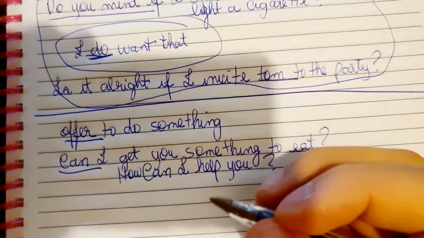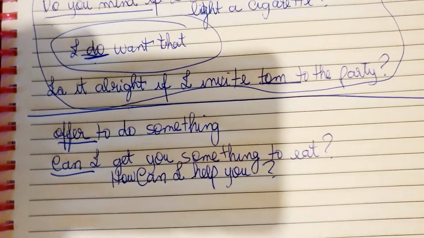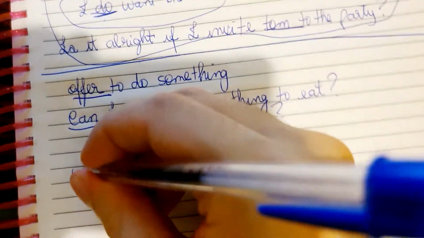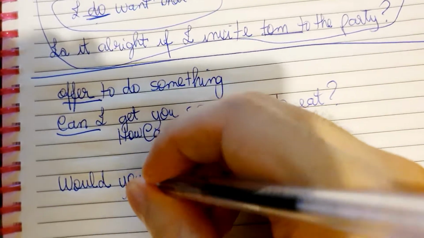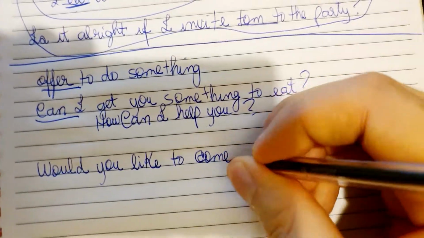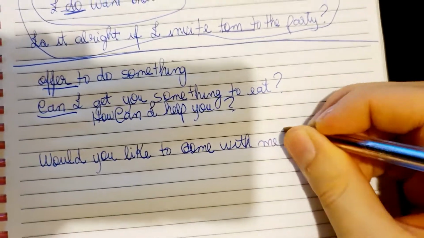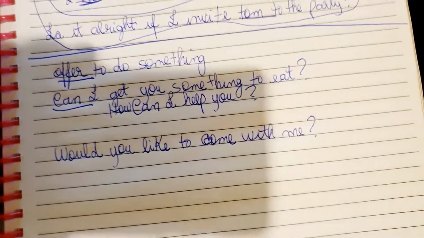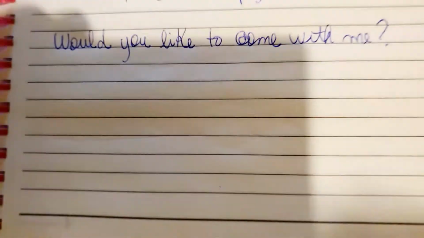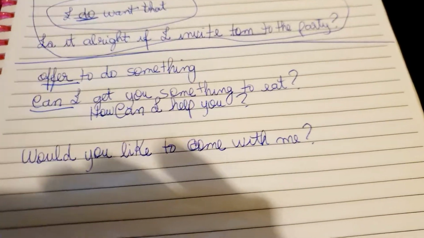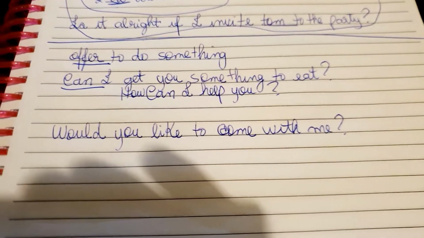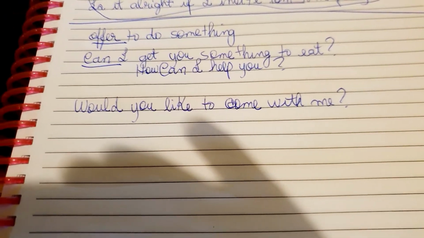And when you offer something, when you invite someone to do something, you use, for example, "Would you like to come with me?" For example, I'm going to the park, okay? To relax, have some fun. Would you like to come with me to the amusement park, for example, or to Central Park? Would you like to come? Yes or no? Okay?